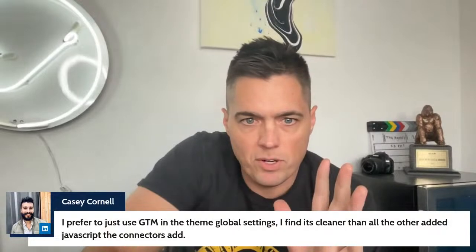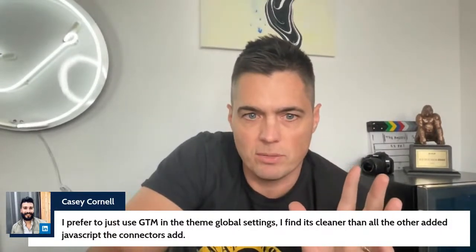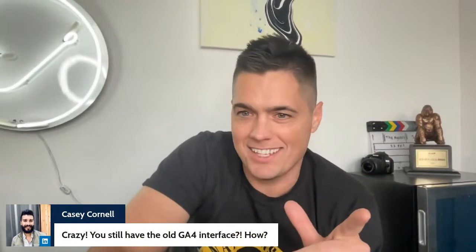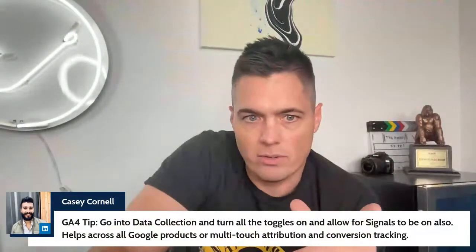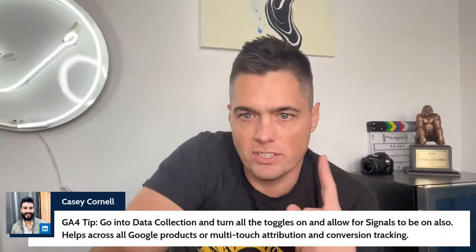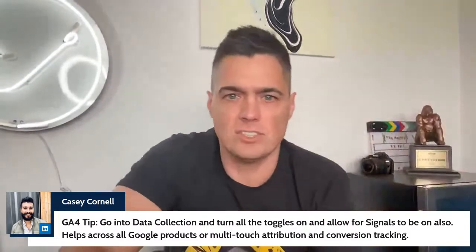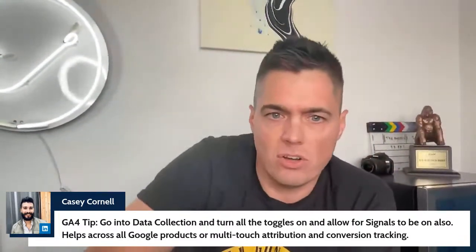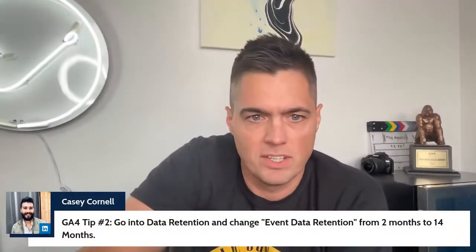Casey says, I prefer to use GTM in the theme global settings. I find it cleaner, and all the other added JavaScript and connectors add. Hey, that's a good call. Thanks, Casey. Do you still have the old GA4 interface? Go into data collection and toggle all the toggles on and allow for signals to be on also. Casey, what a great add to this conversation. Helps across all Google products. Casey, shout out your company. I appreciate you being part of this.